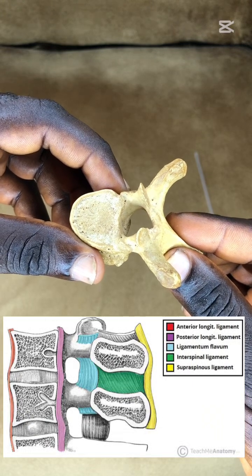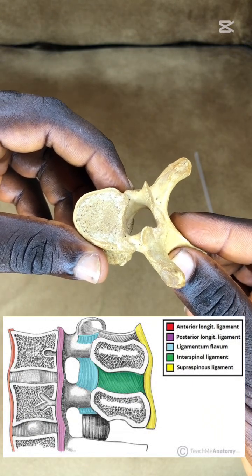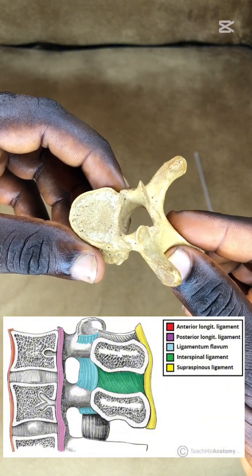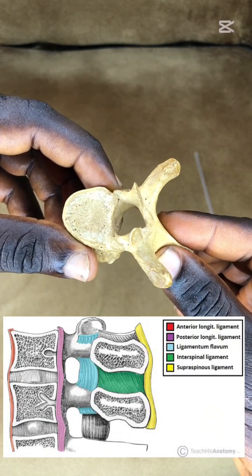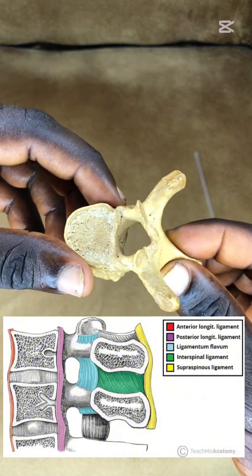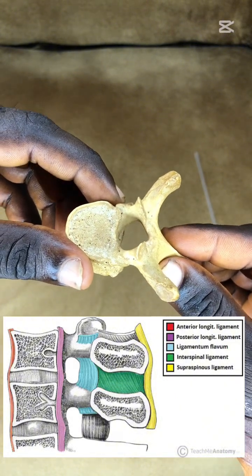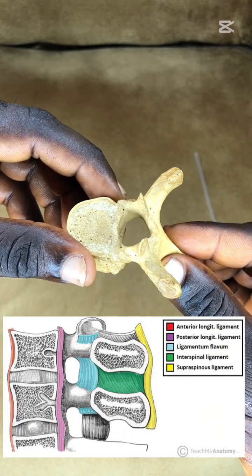This supraspinous ligament connects the tip of the spinous process of the thoracic vertebra with the adjacent vertebra, right? So those are the 4 ligaments that are found throughout the entire length of the vertebral column.